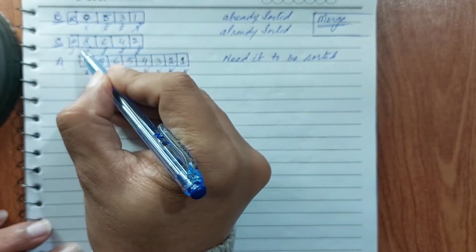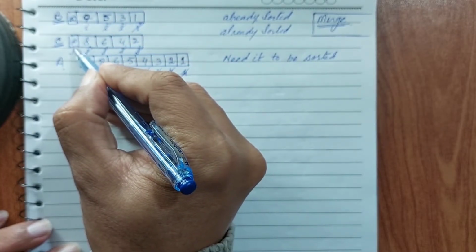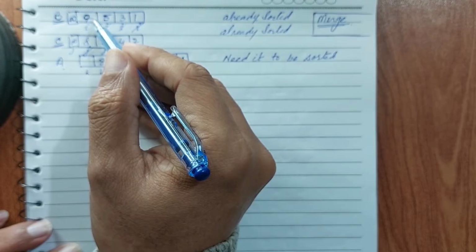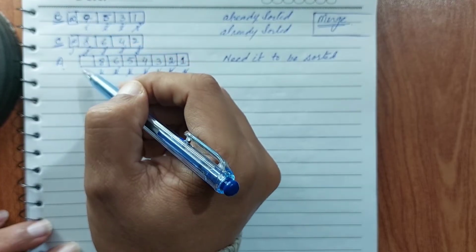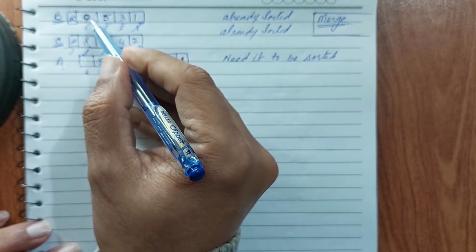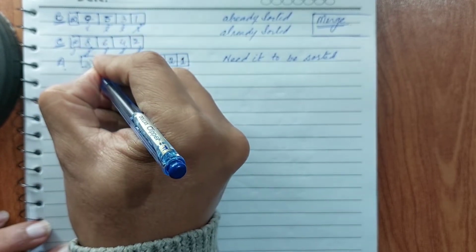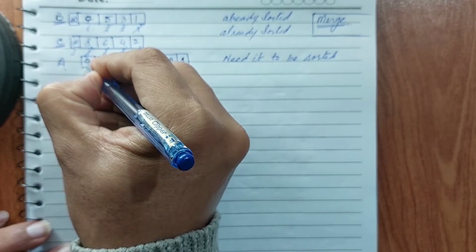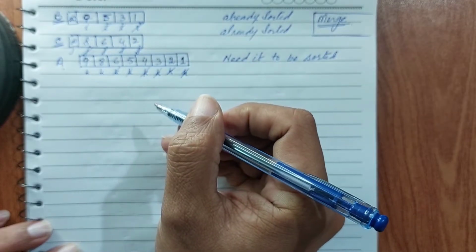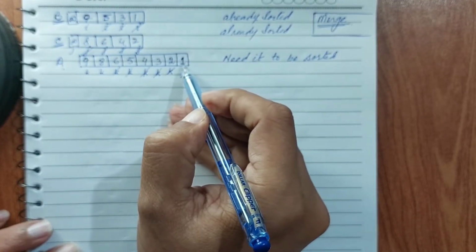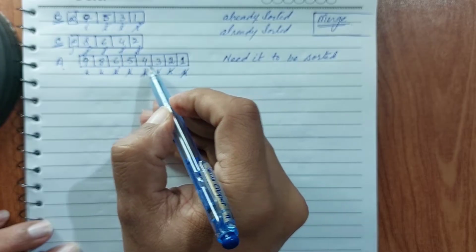When j moves to infinity, it means whatever comes from the other side will be moved to the array a. So if you compare 9 with infinity, definitely 9 is going to be moved. The array fills, then we will stop here, and all the array values are sorted in this part.